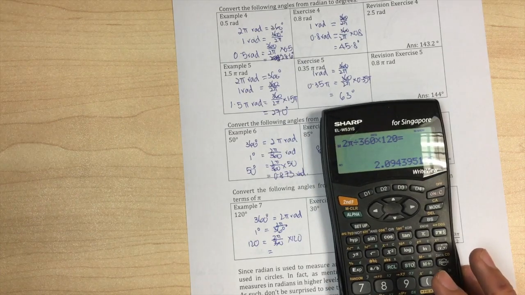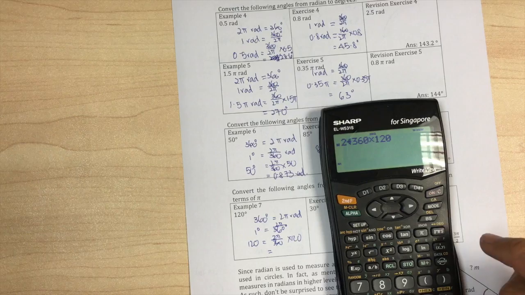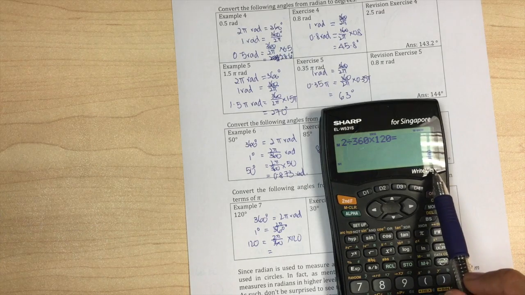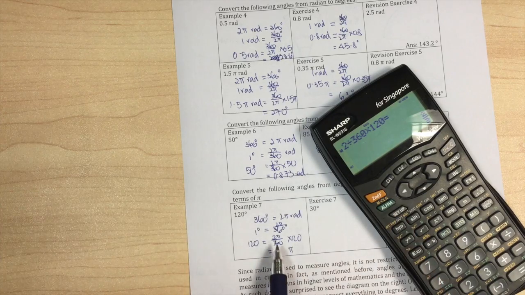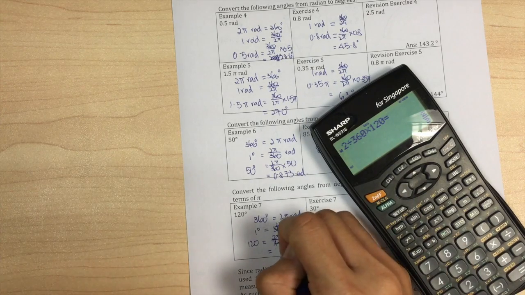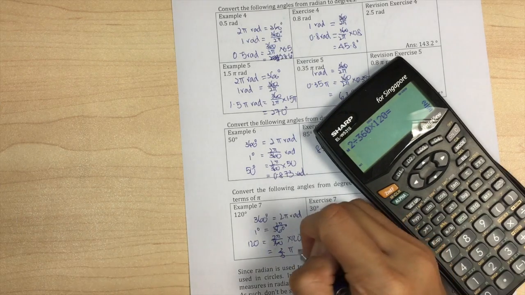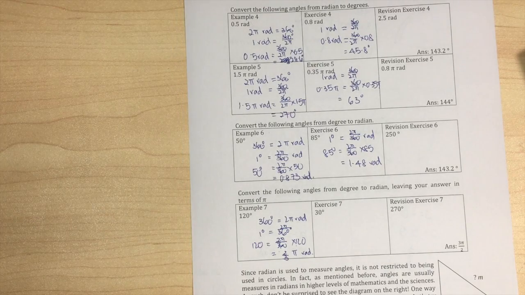So what I should have done is exclude the pi from your calculator. Okay, get rid of the pi. Take 2 over 360 times 120. Okay, I get 2/3. This means that the pi has been removed. I just put it outside. The numbers by themselves give me 2/3. So it's 2 over 3 pi. That's it. Okay, of course in radians. Let's try the last one by yourself.